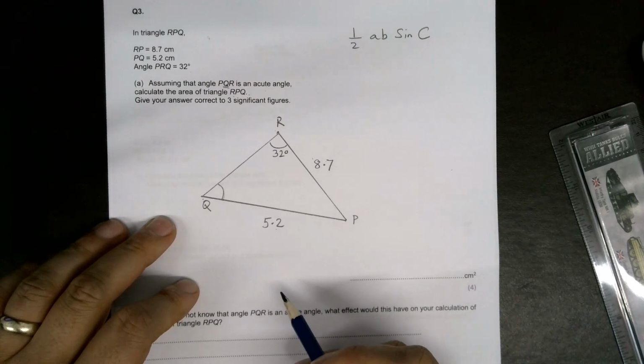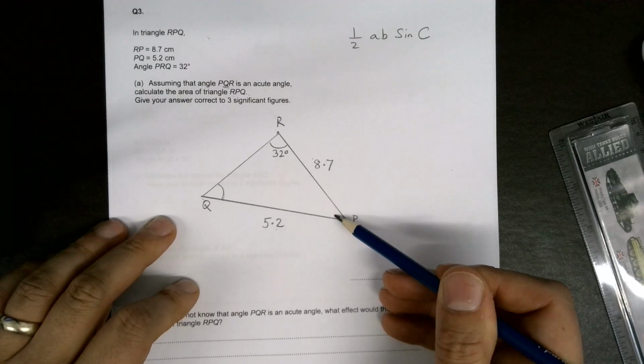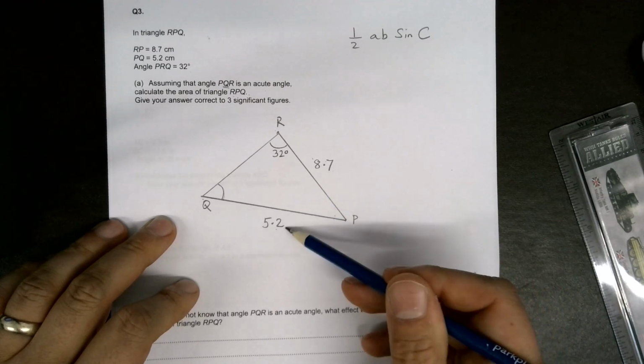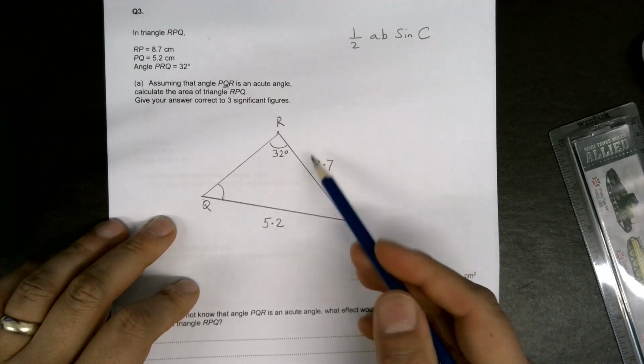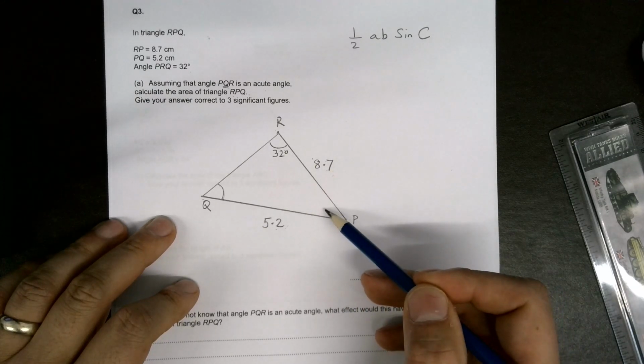Now my issue with this is that for that formula, I'd like that angle because I want these sides. So I have two sides and one angle. I actually want the other angle, this angle here.